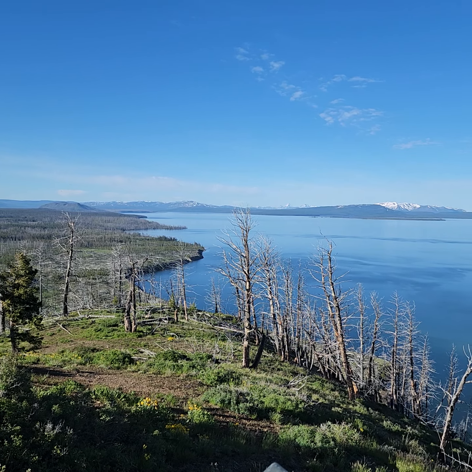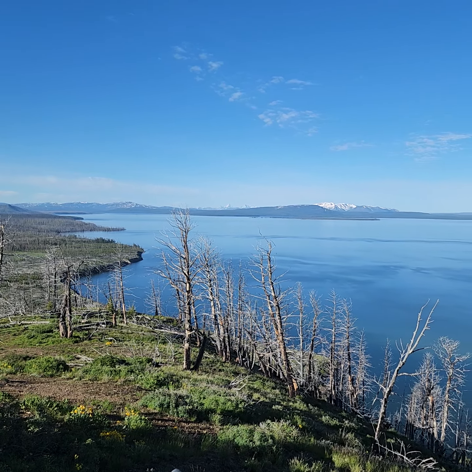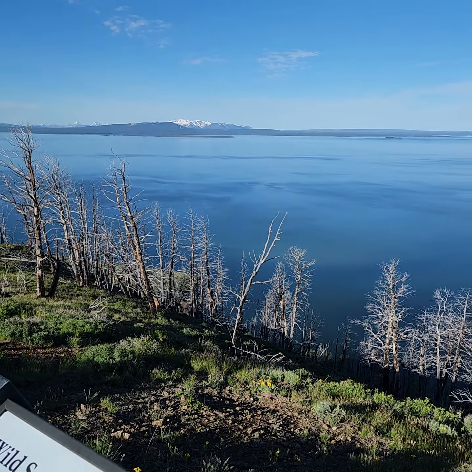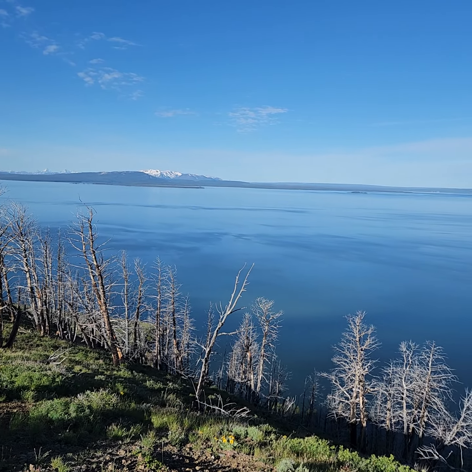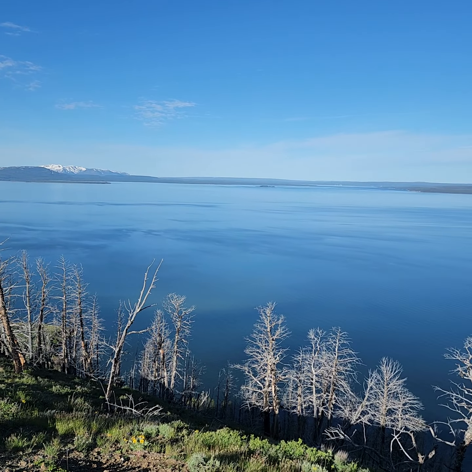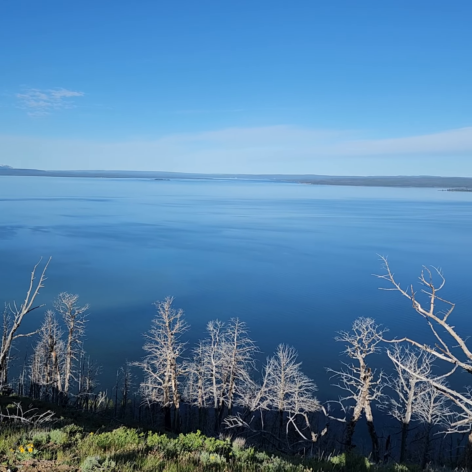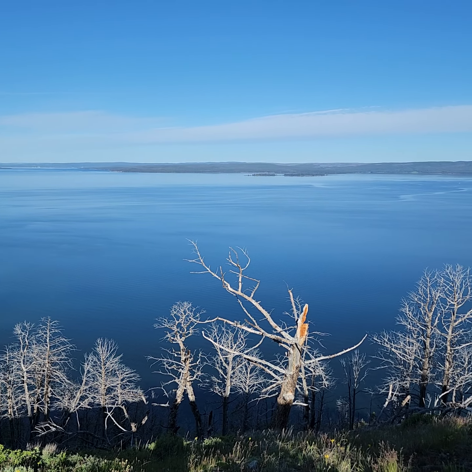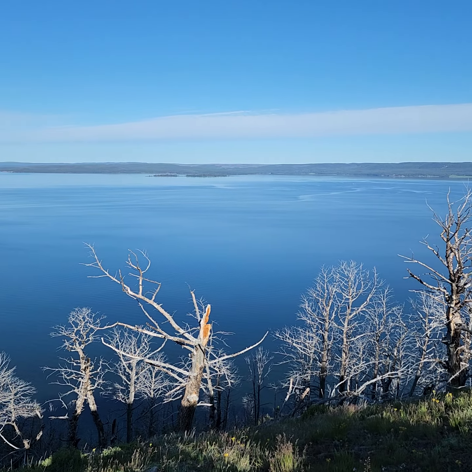Yellowstone Lake is the largest alpine lake in North America. Any lake over 7,500 feet is considered alpine. Yellowstone Lake sits at 7,732. It has a surface area of 136 square miles with 110 miles of shoreline. The deepest part of the lake is 410 feet. The average depth of the lake is 130 feet.